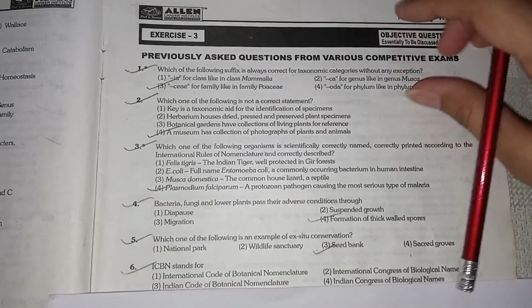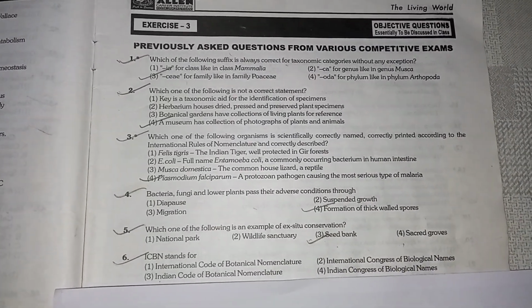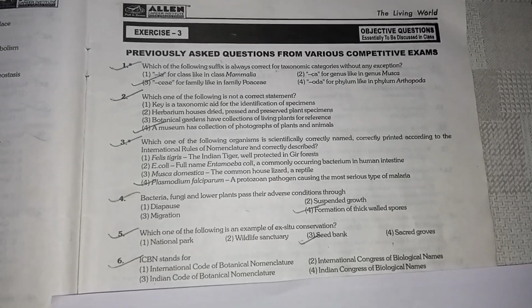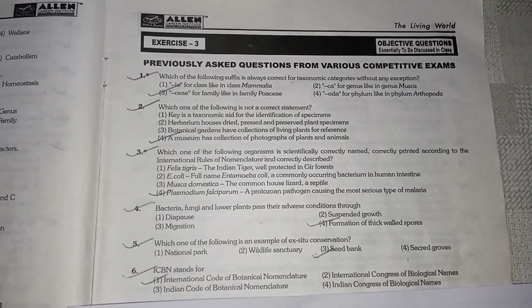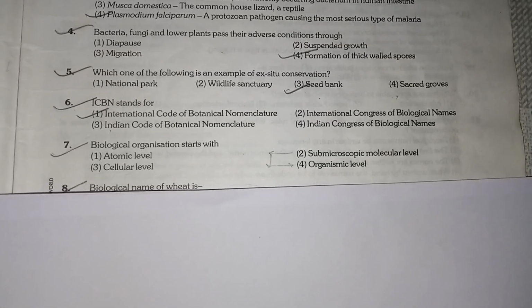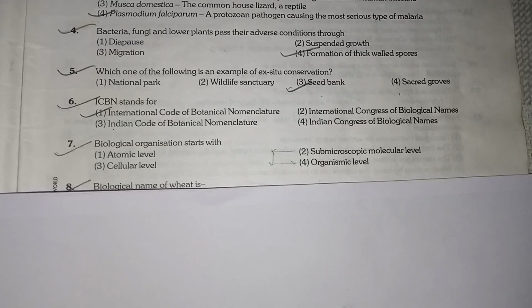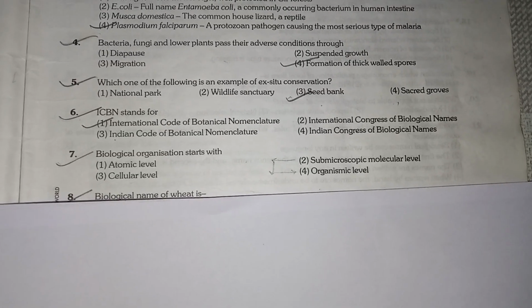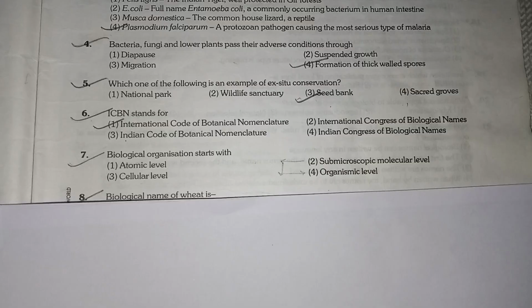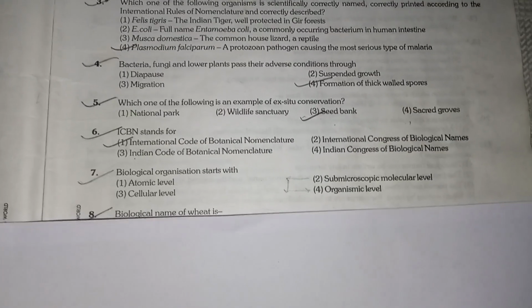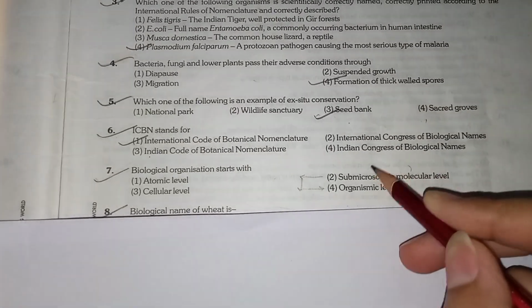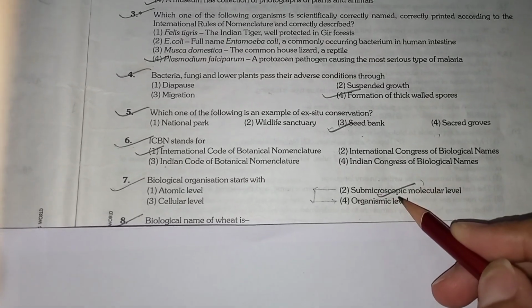ICBN stands for International Code of Botanical Nomenclature, Indian Code of Botanical Nomenclature, International Congress of Biological Names, Indian Congress of Biological Names. So correct option is International Code of Botanical Nomenclature. Seventh, biological organization starts with atomic level, cellular level, submicroscopic molecular level and organism level. And the correct option is submicroscopic molecular level.